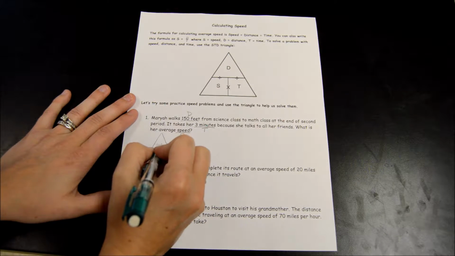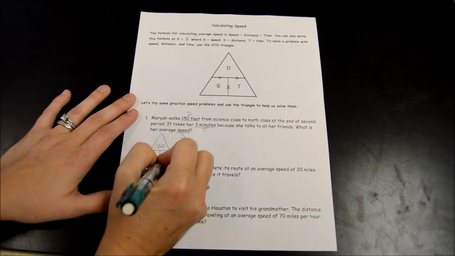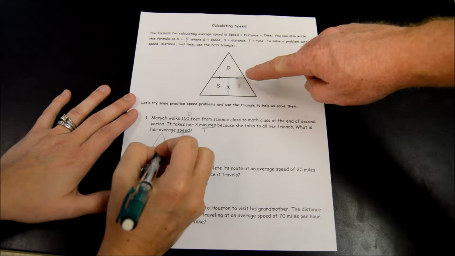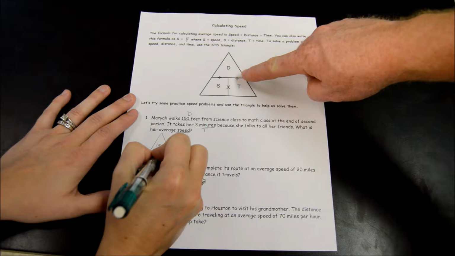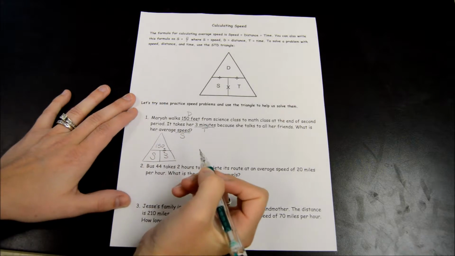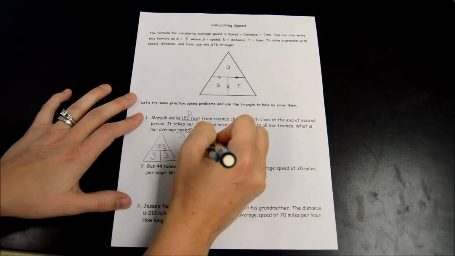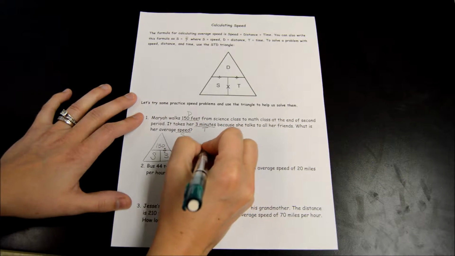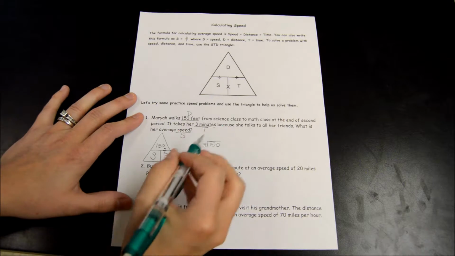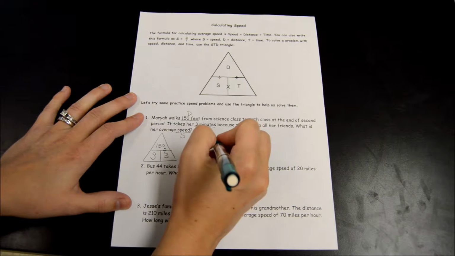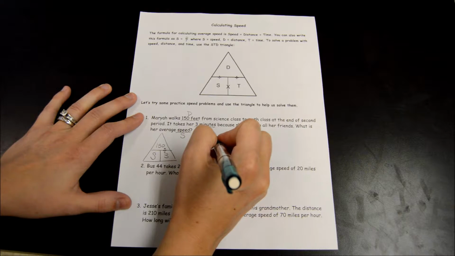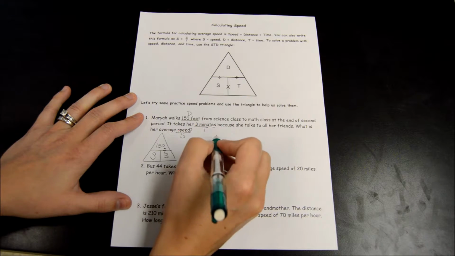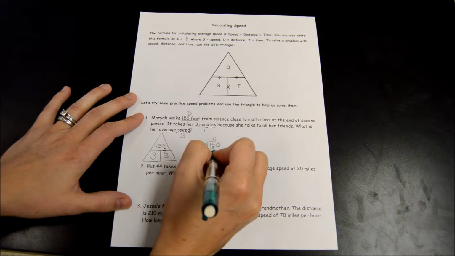All right. Whenever one is on top and one is on bottom, we divide. And it also shows it right here, the little division symbol. So we're going to take 150 and divide by 3. So 3 will go into 15. How many times? 5 times. 5 times 3 is 15. We subtract and get 0.